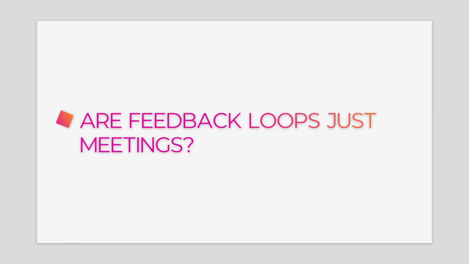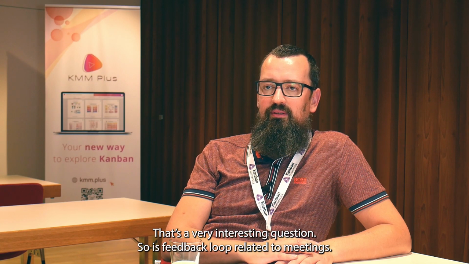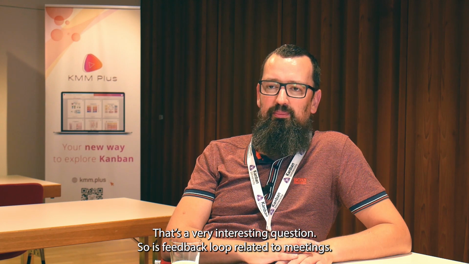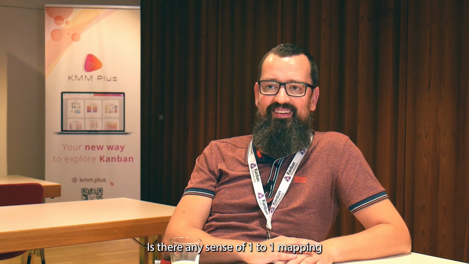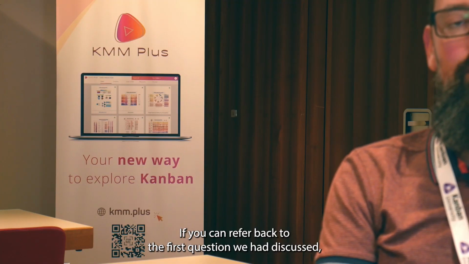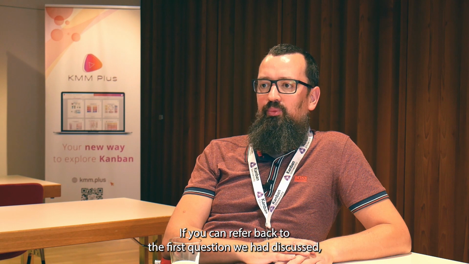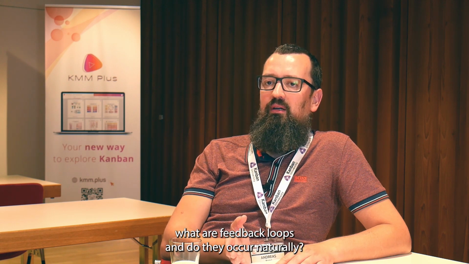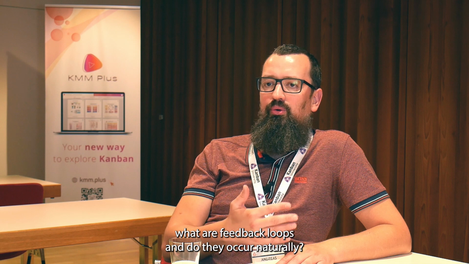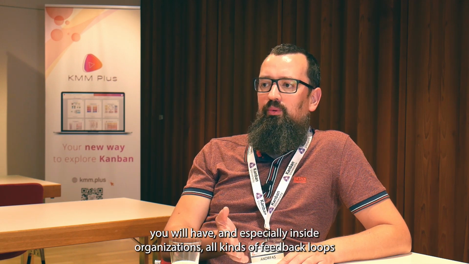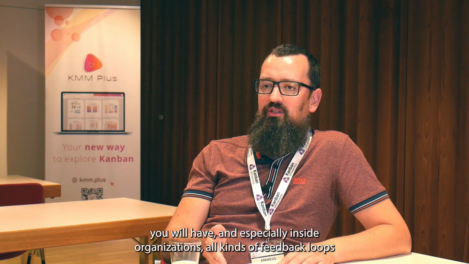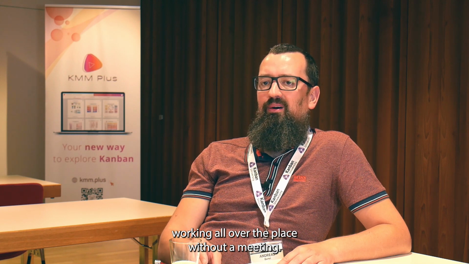Are feedback loops just meetings? That's a very interesting question. So this is feedback loops related to meetings. Is there any sense of one-to-one mapping, right? If you can refer back to the first question we had, discussing what feedback loops are and whether they occur naturally, you will probably make the inference that, especially inside organizations, you have all kinds of feedback loops working all over the place without a meeting.